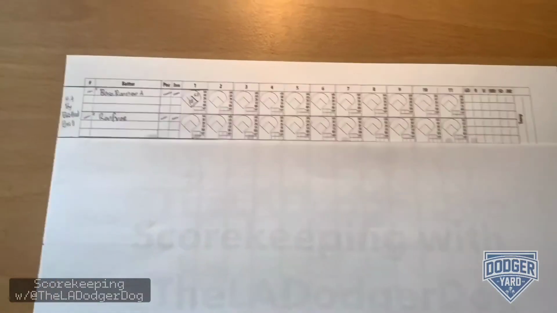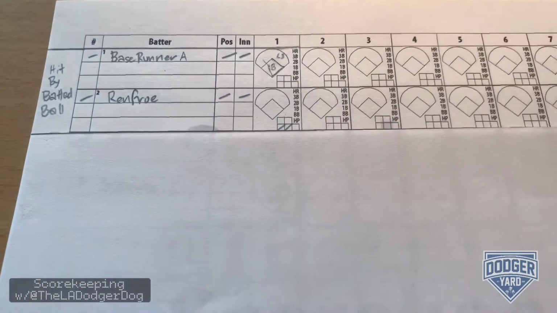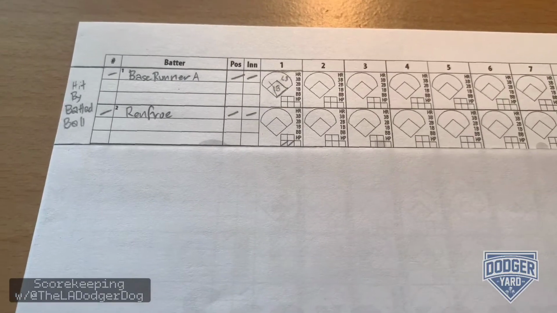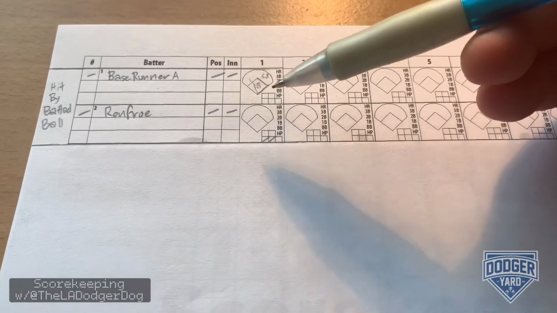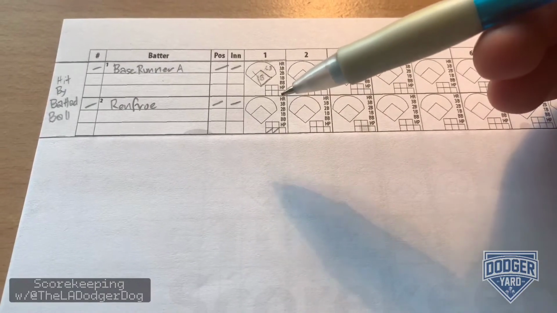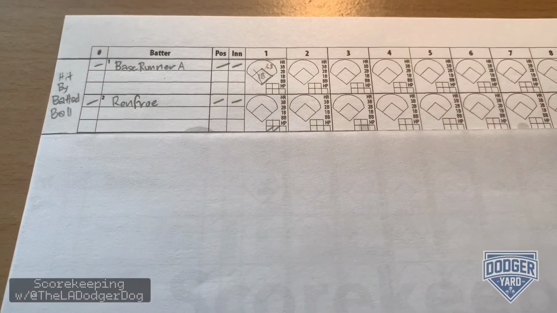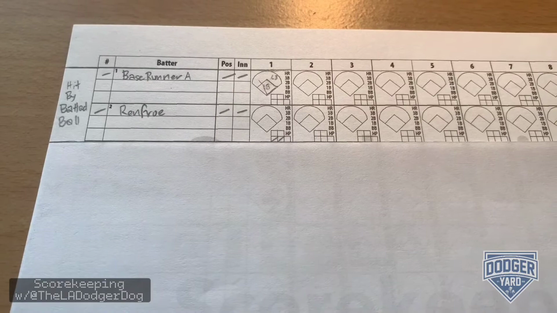This video is all about odd plays, obstruction, interference, bad base running, hit by the ball as a runner. We've got 4 examples here for you. Without further ado, let's go. A few things to talk about today, just 4 things. We're going to start off with a batter runner hit by a batted ball. We have a runner on second base, and Renfroe from the Padres is going to hit. The ball is going to go towards shortstop, so let's take a look at that play.